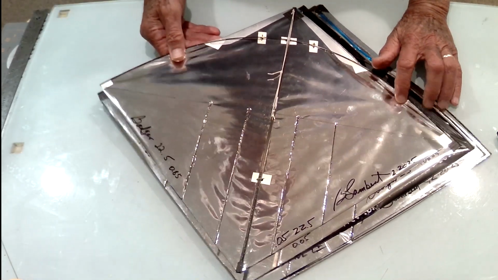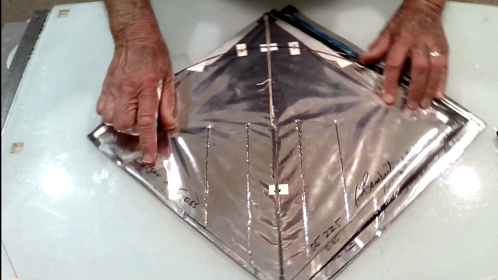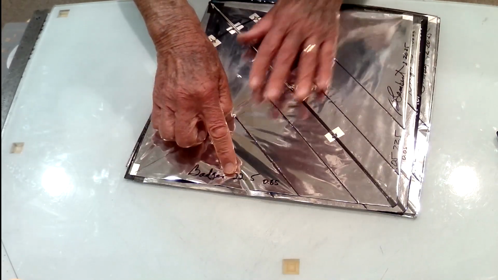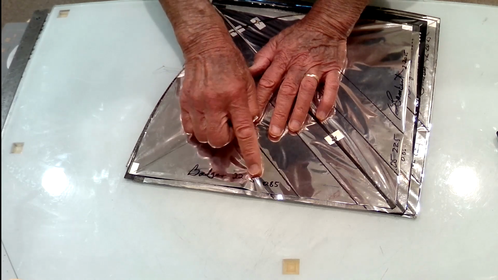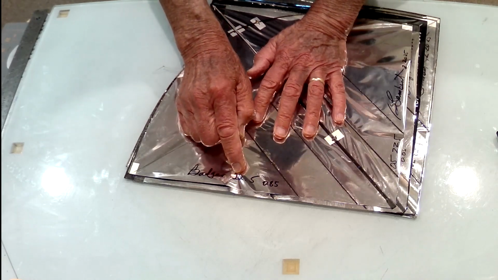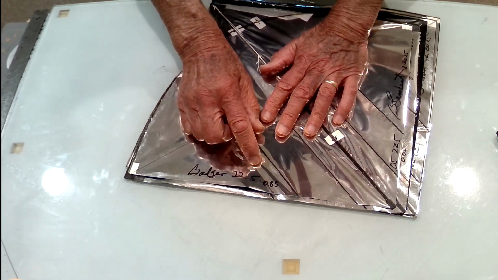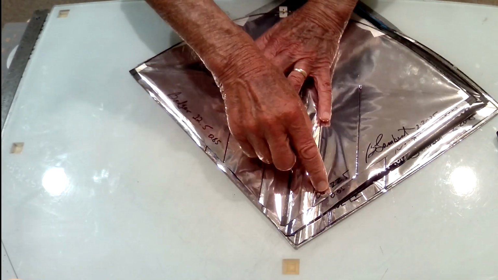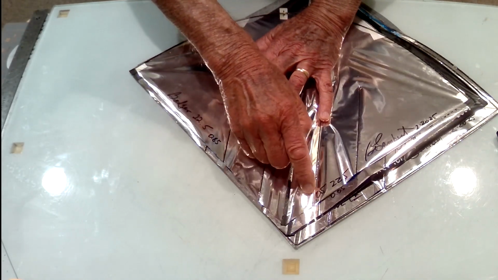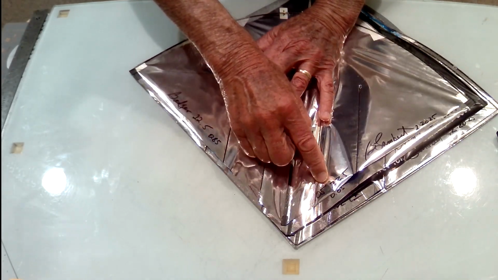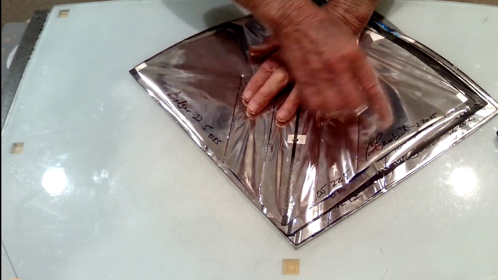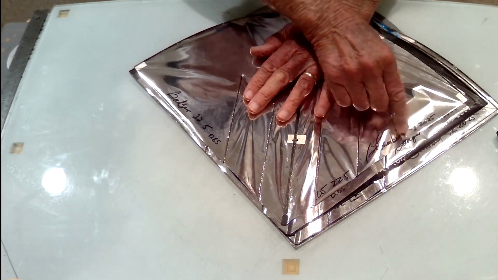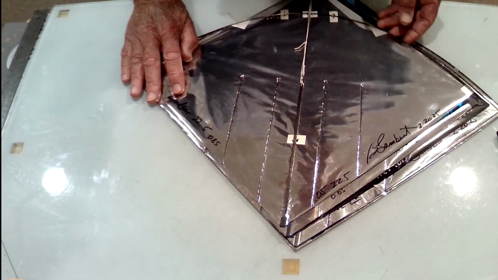Now, when I make a kite, I mark on it the pattern, the length of the bow that I'm using in this kite, and the diameter of the bow. And this one is 0.05 inch. The length of the bow is 22 and a half. And then I write the month I made the kite.